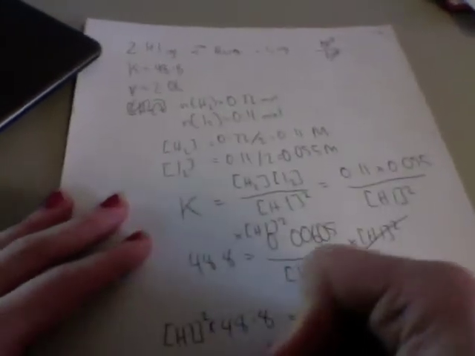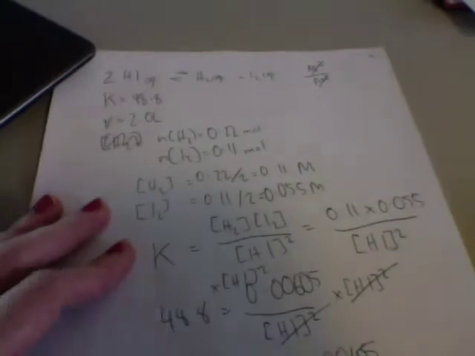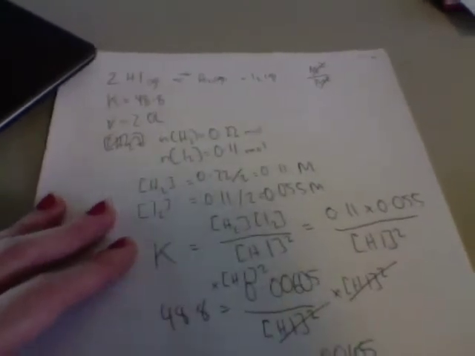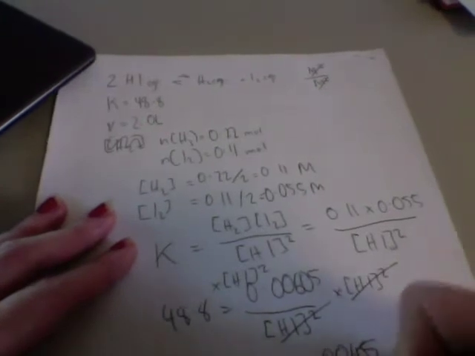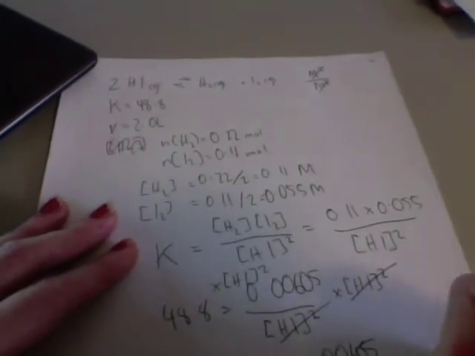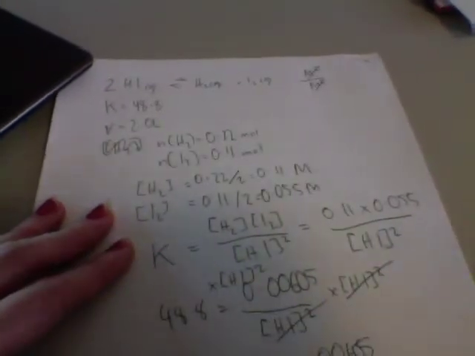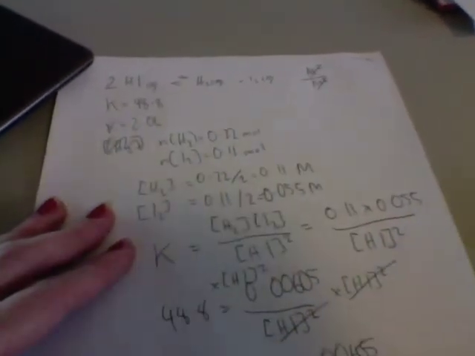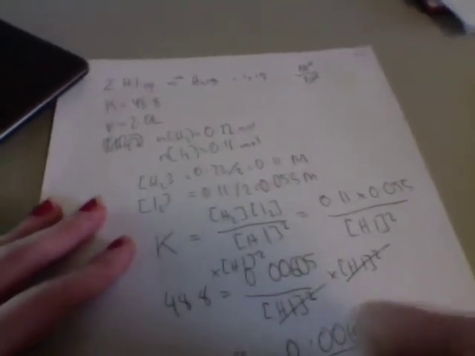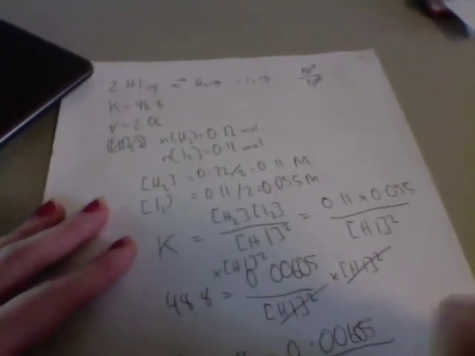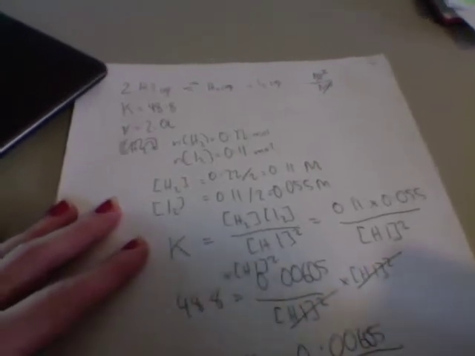So HI squared equals 0.00012 M. Take the square root of that. The concentration of HI should be 0.011 M. Significant figures.